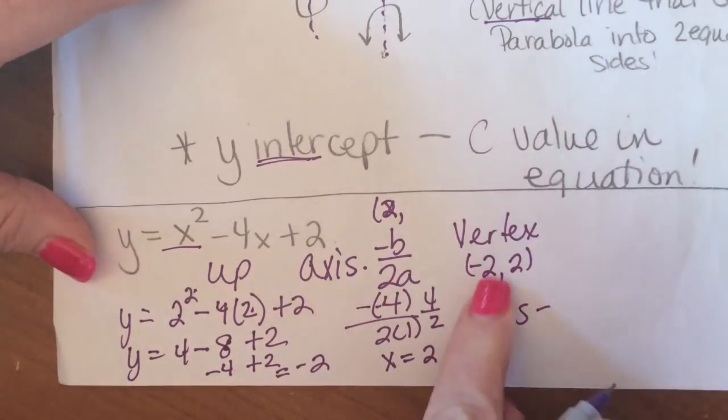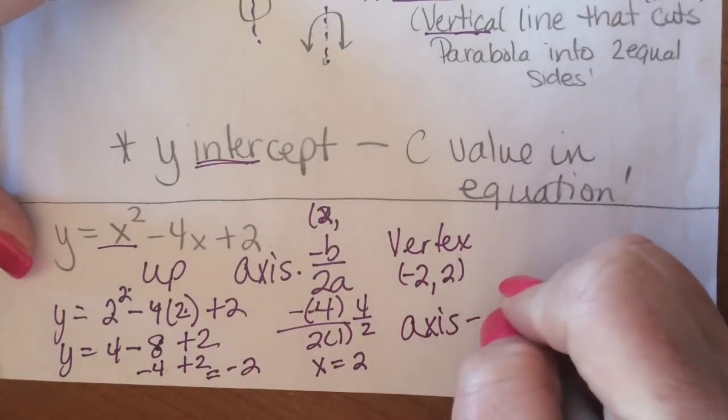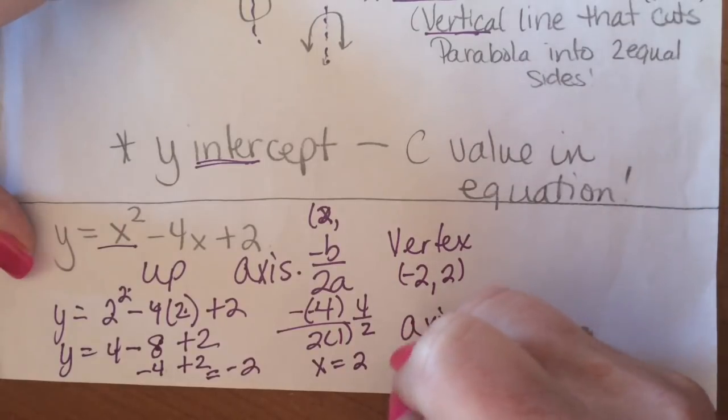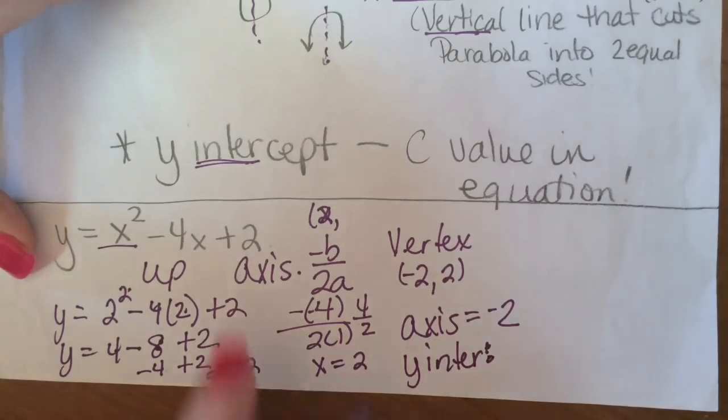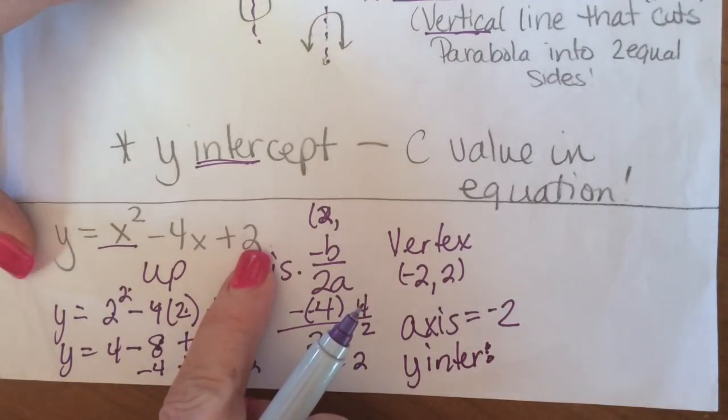If you remember, it's the x value from the vertex, so 2. And then the next thing asks you, what's your y-intercept? If you remember, I said that was the c value, and in this case, it's a 2.